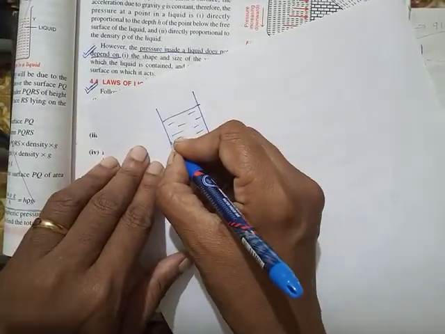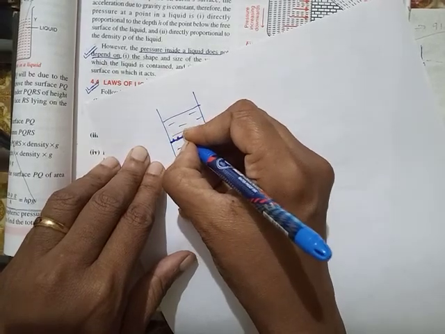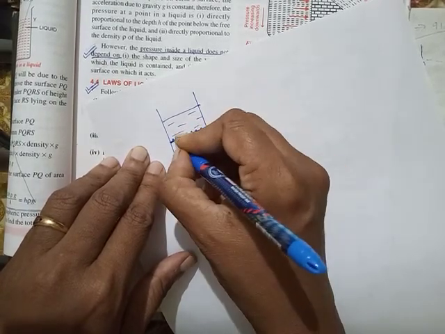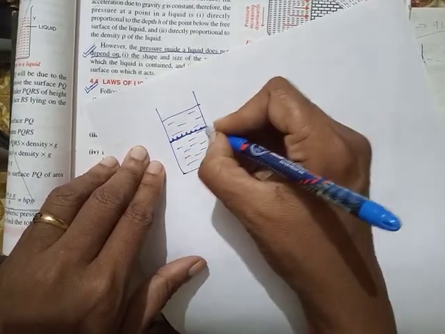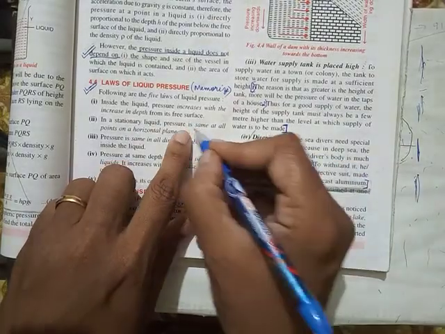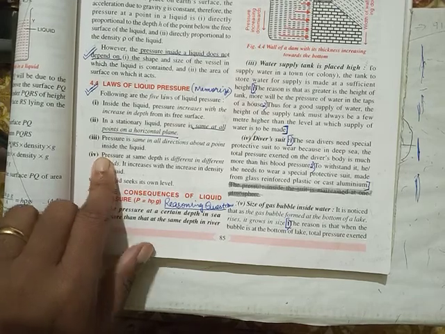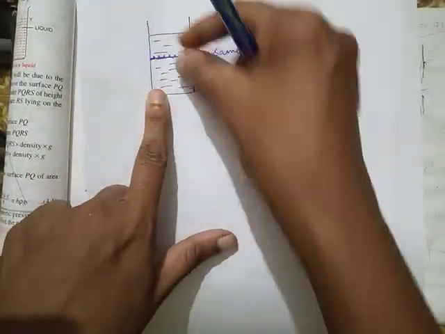At this point, this point, this point, at all these points, pressure is the same. Pressure is the same at all points on a particular horizontal plane, because each point is at the same depth from the surface.